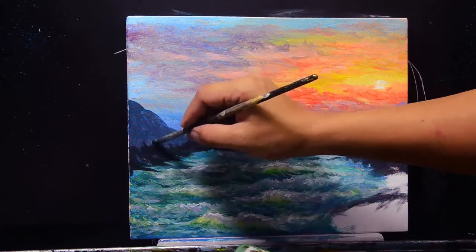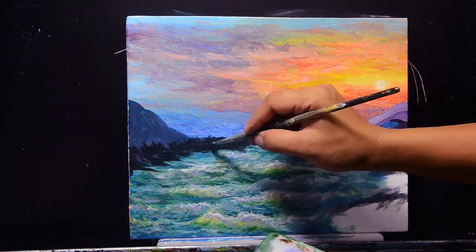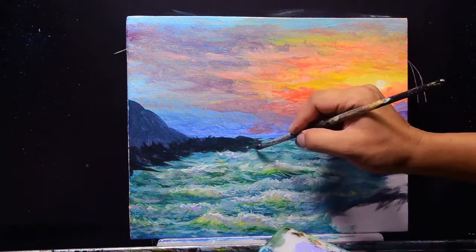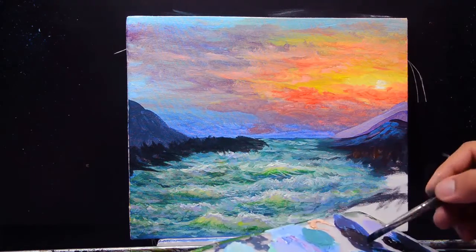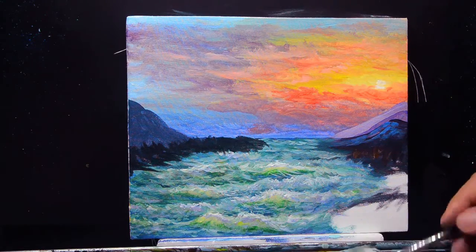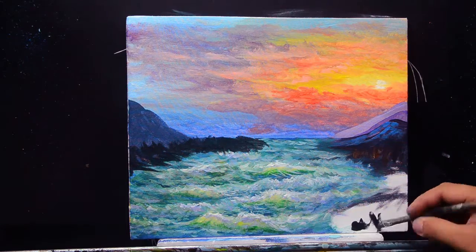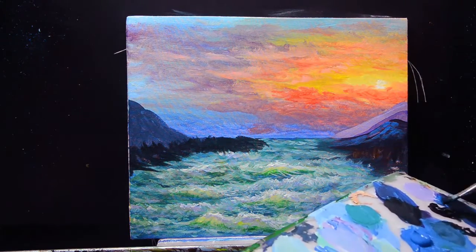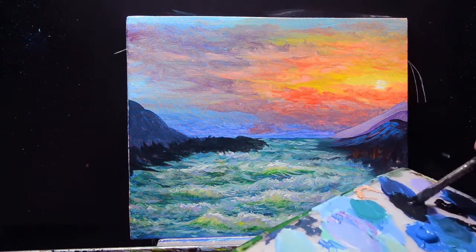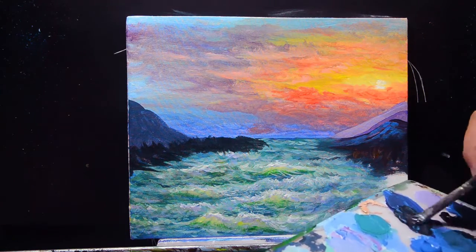This is my small island here. And also this one here, I'm going to paint also the dark blue color. To create the dark blue color, I mix the color of the Mars black and the cobalt blue.